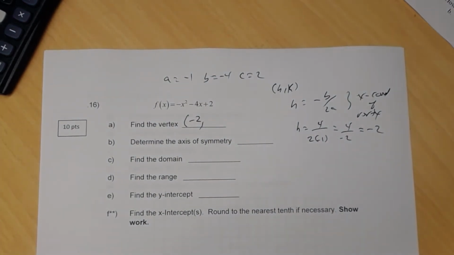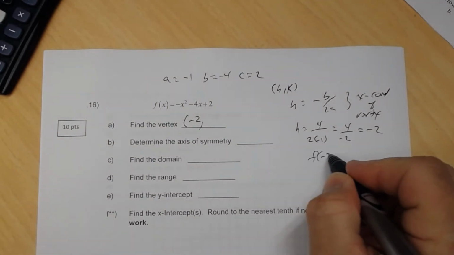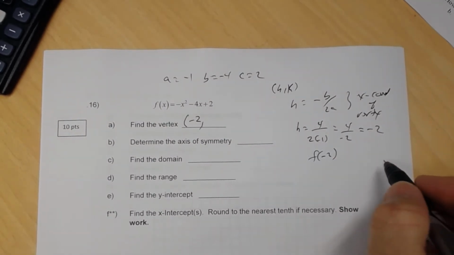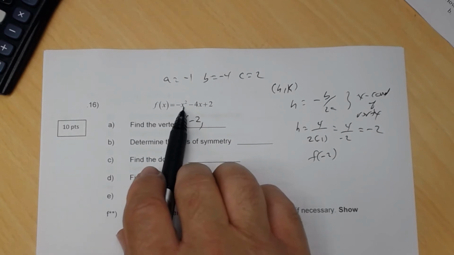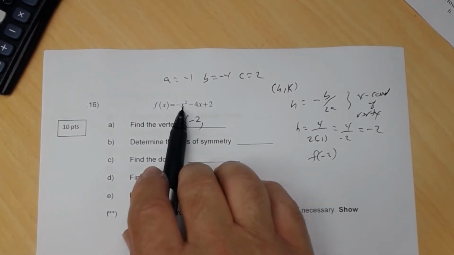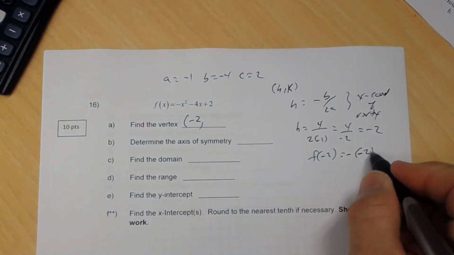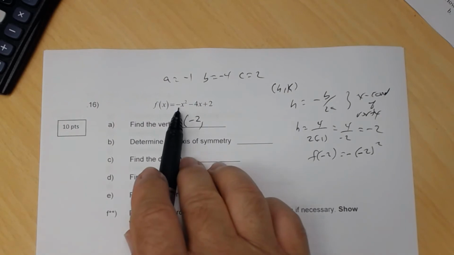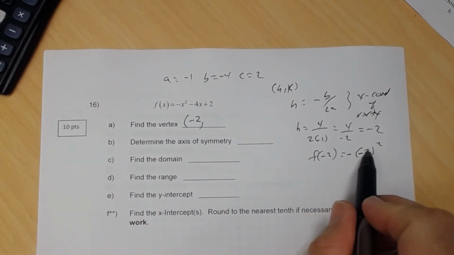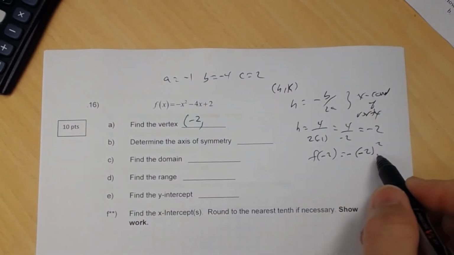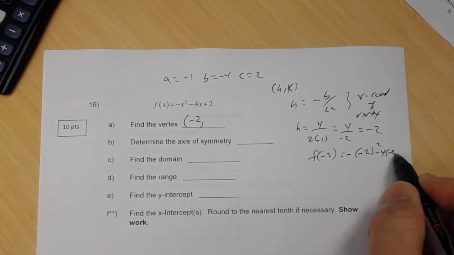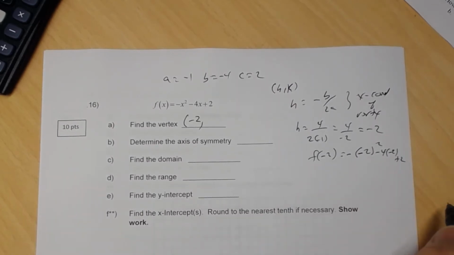To find the y-coordinate, I've got to find f of negative 2. So f of negative 2, wherever we see the variable x, I plug in negative 2. Now you got to be careful with this because that's negative x squared. So that becomes negative, in parentheses, negative 2 squared, minus 4 times x, which is negative 2, and then plus 2.